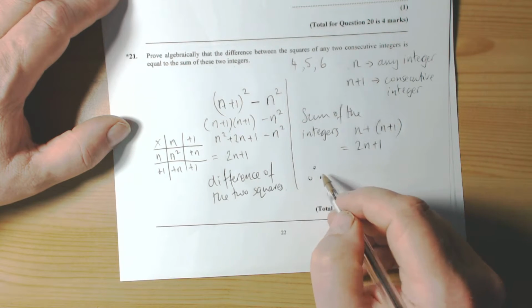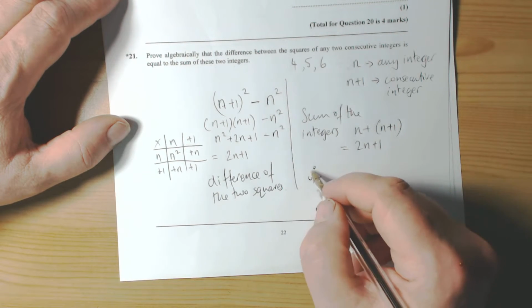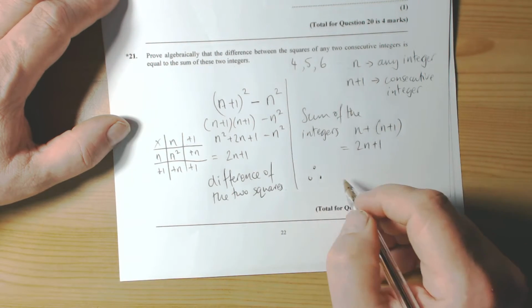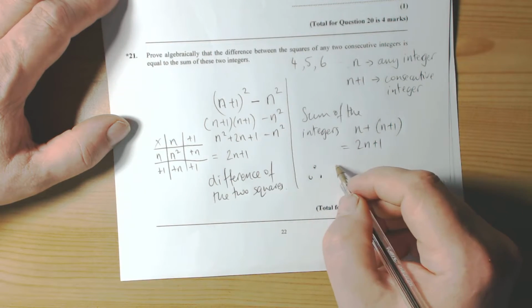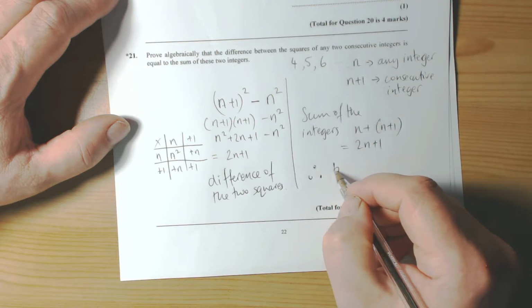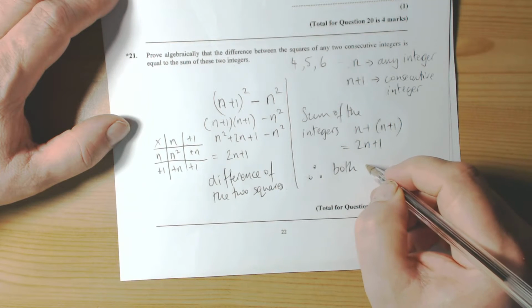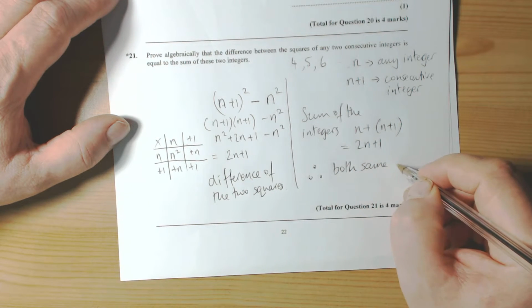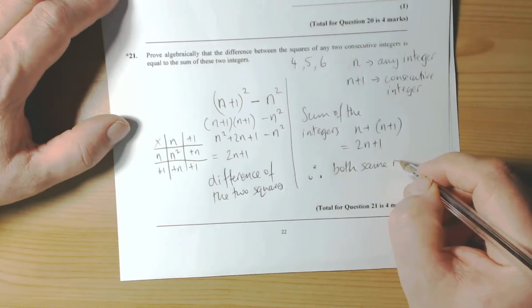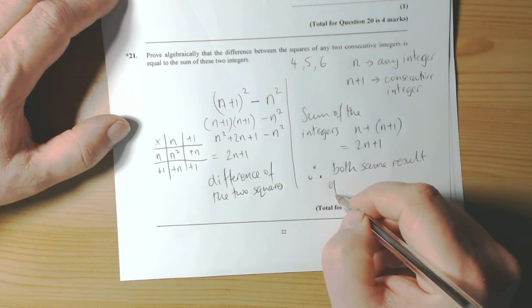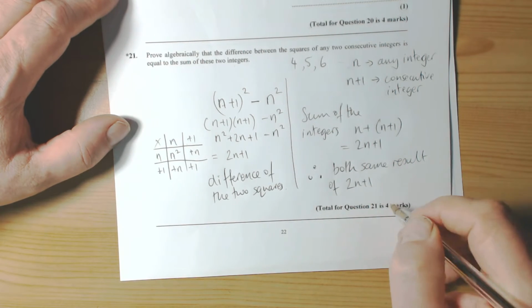Therefore, three dots for therefore. When a triangle like this is upside down, it would mean because. Three dots, therefore, both the same result of 2n plus 1.